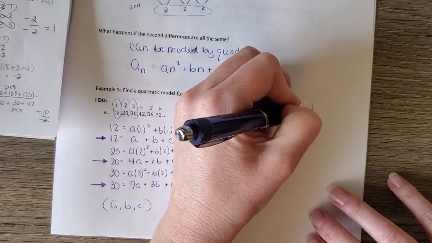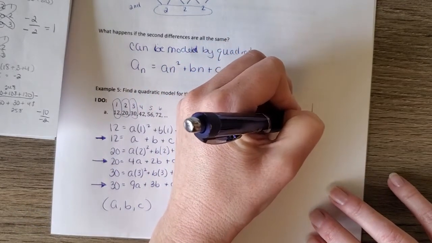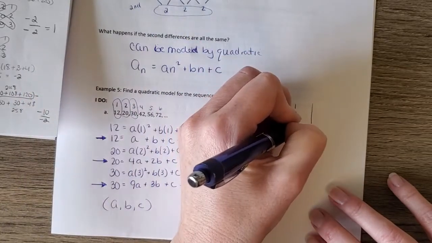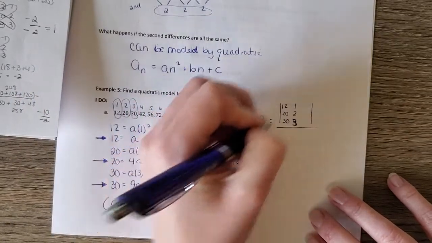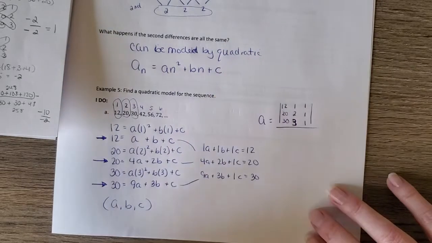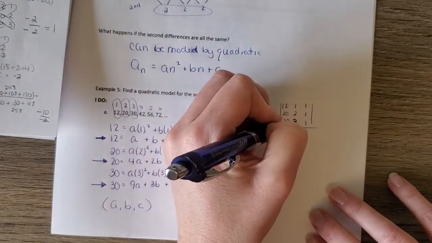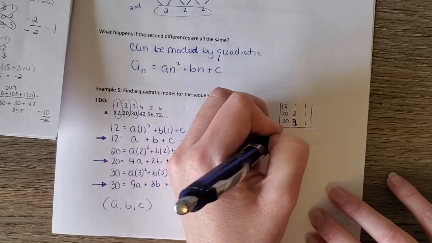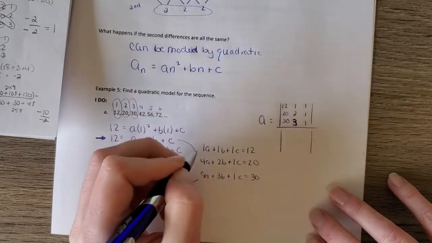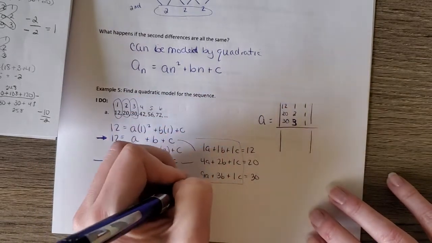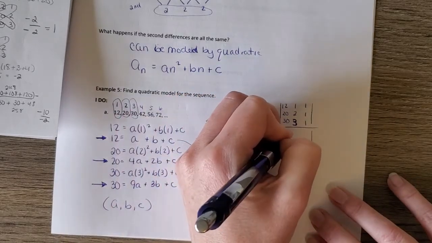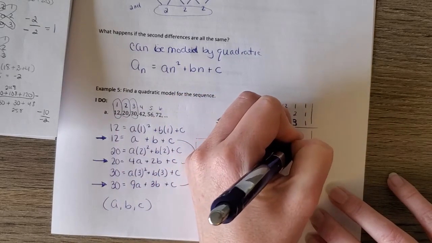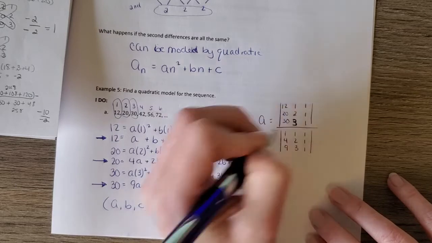And then we keep our b, 1, 2, 3. We keep our b the same, and we keep our c the same. So to find a, we replace the a column with the answers. The denominator is just the coefficients of this side. So we have 1, 4, 9, 1, 2, 3, 1, 1, 1.